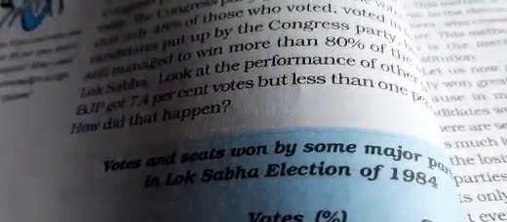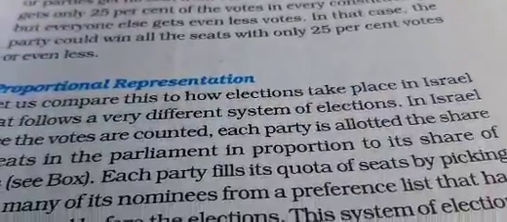the FPTP system because it is very simple, and our population was not that much educated in 1952. So our constitutional framers have chosen this system. We use this system in Member of Parliament elections for the Lok Sabha and the Legislative Assembly, and in a few elections we use proportional representation, like in Rajya Sabha and president elections. Both have some pros and cons, but mostly our democracy has been decided by the FPTP system.